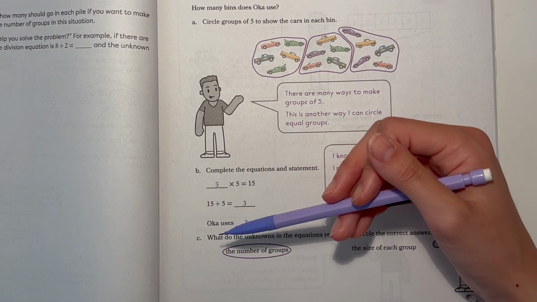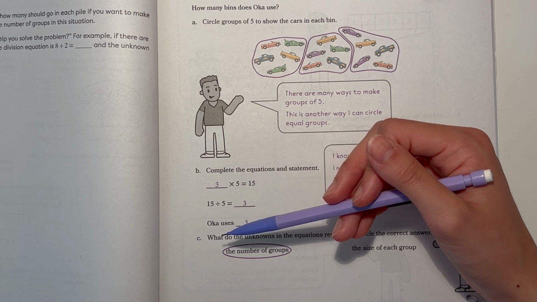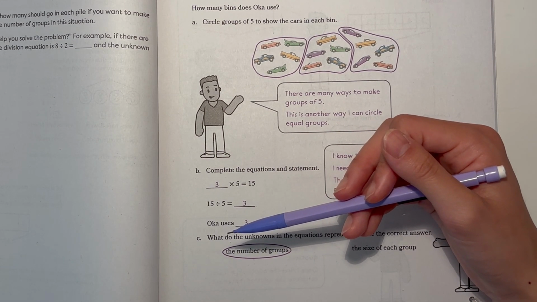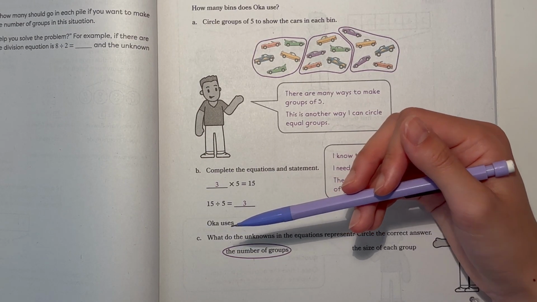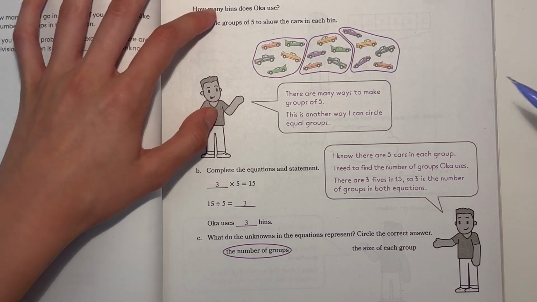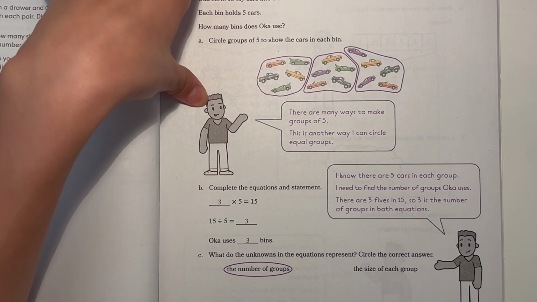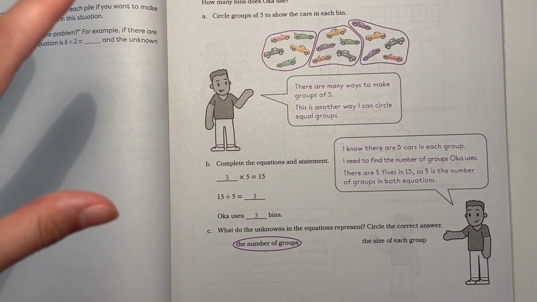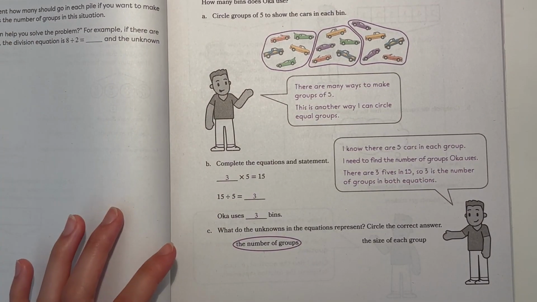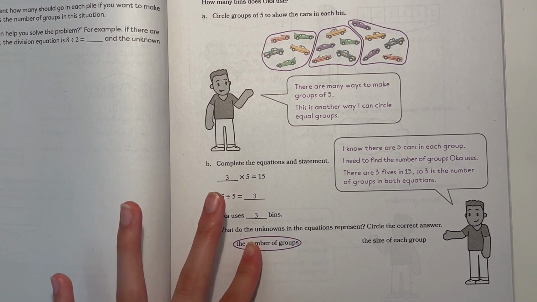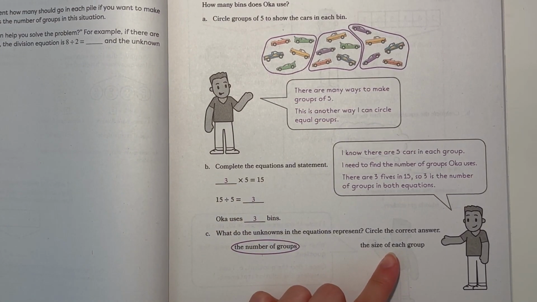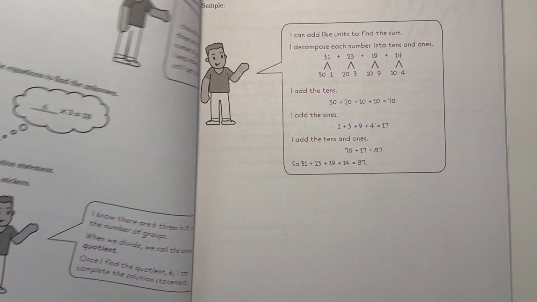And C is asking, what do the unknowns in the equations represent? Circle the correct answer. Okay, so what is the unknown? The unknown is asking how many bins does Oka use? So what we don't know is how many bins she uses. So how many bins is the number of groups, so that is the unknown. Not the size of each group, since we know each bin holds 5 cars. So that is not the unknown.